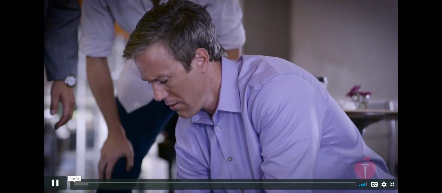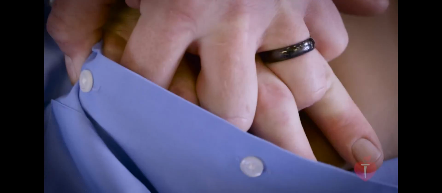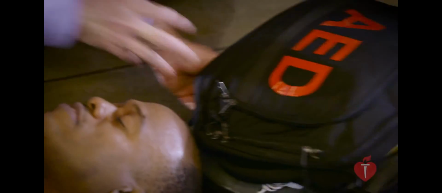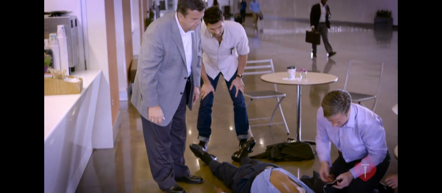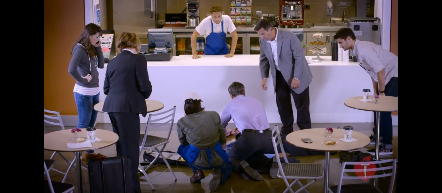By now, you've learned how to provide compressions and give breaths with and without a mask. Let's look more closely at using an AED. Even though you may be in the midst of providing CPR, once the AED arrives, use it immediately. Let's go back to our scene with Gene and Anthony. We'll pick up just before the AED arrives.